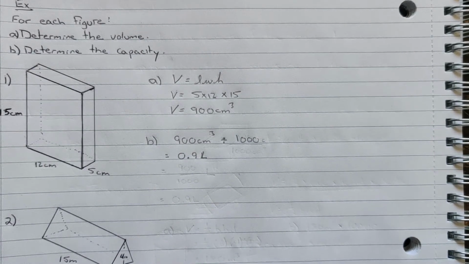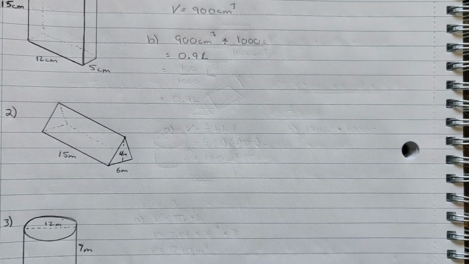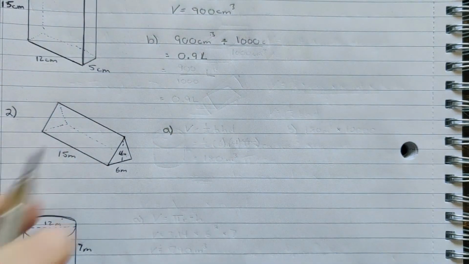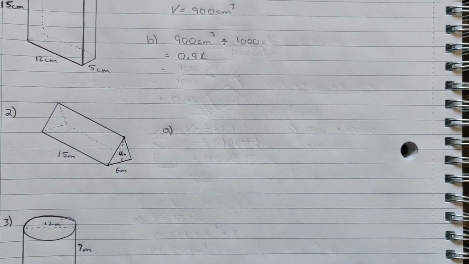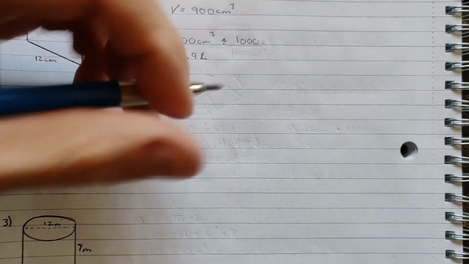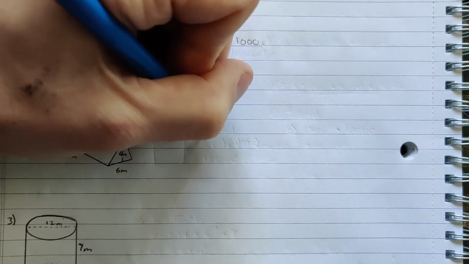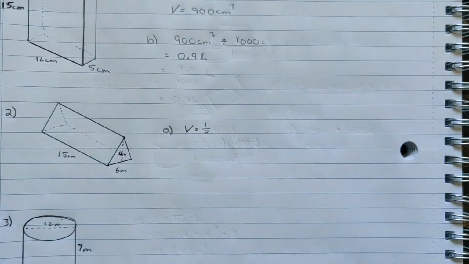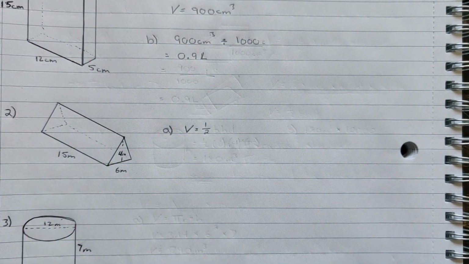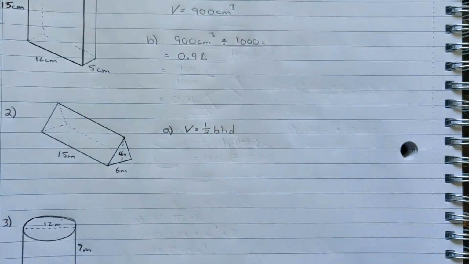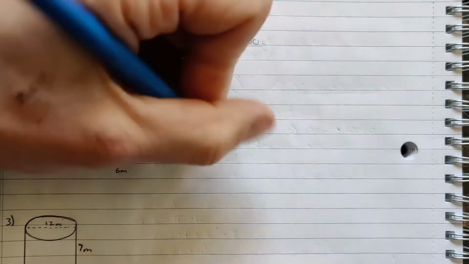If we look at the next one here, we got a triangular prism. You'll see these sometimes in science class. We use these to refract light, I believe it is, and bend the light, break it up into that little rainbow that you might see on the cover of the Pink Floyd album there, or on millions of t-shirts. The volume of the triangular base prism is 1/2 base times height times depth.